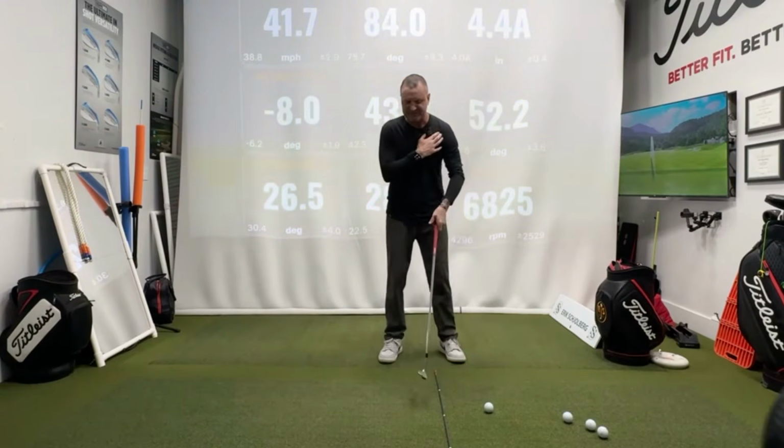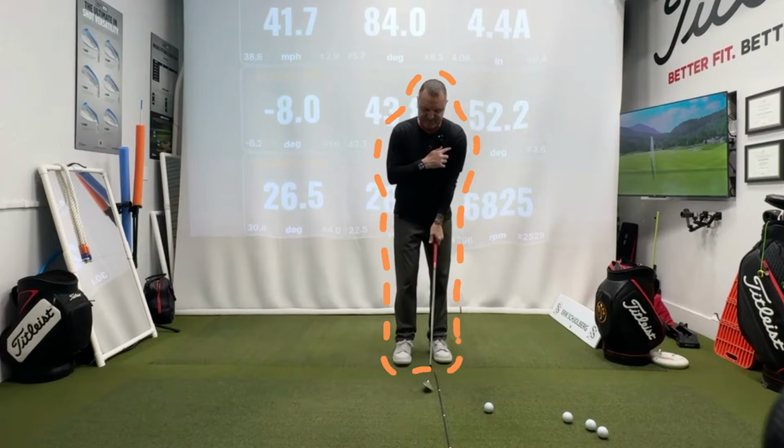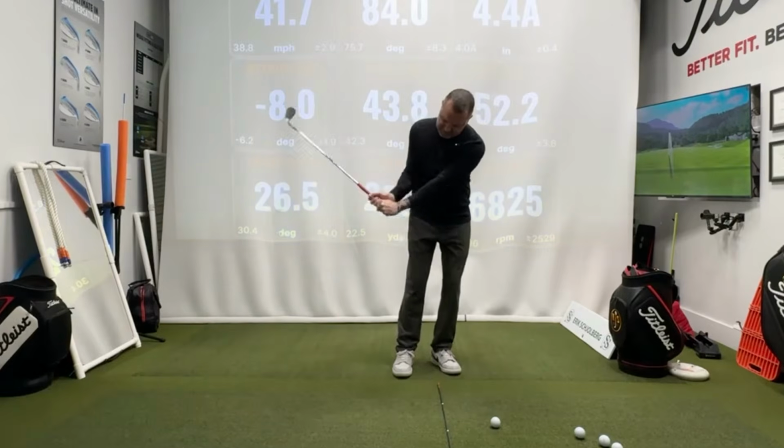Another thing that I see too is if I have my shoulders pretty flat and then I go like this, I turn here, it's going to make it really hard. I want to just tilt. Just kind of boop, like that. So when I just tilt, it gets the club up and steep, which is what I want, and it's easier to come down.